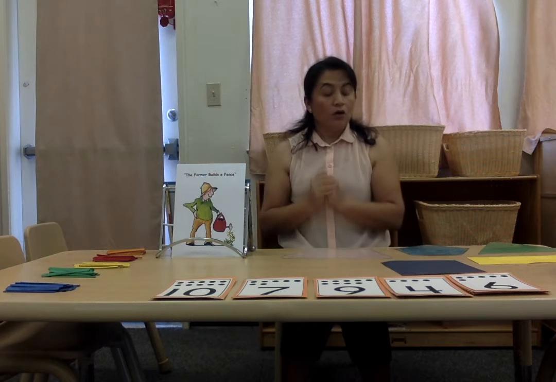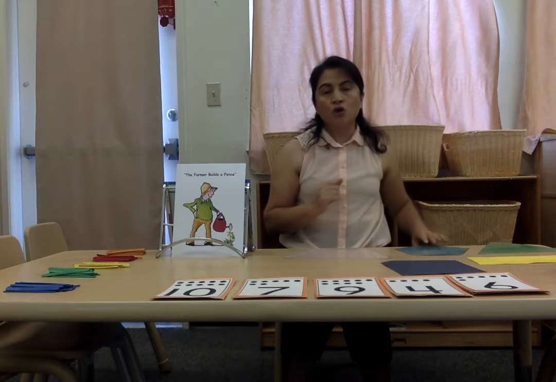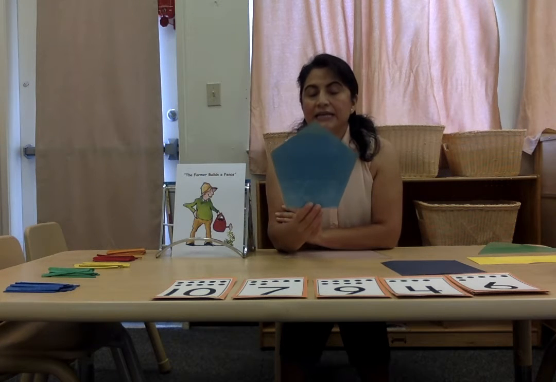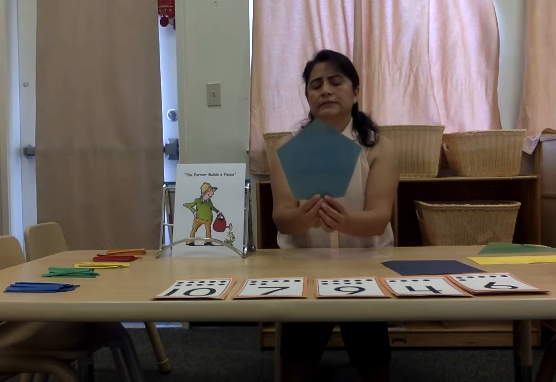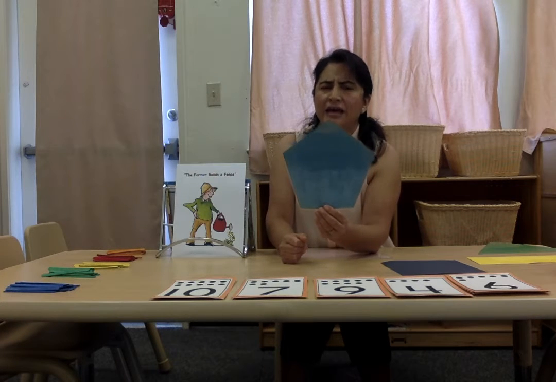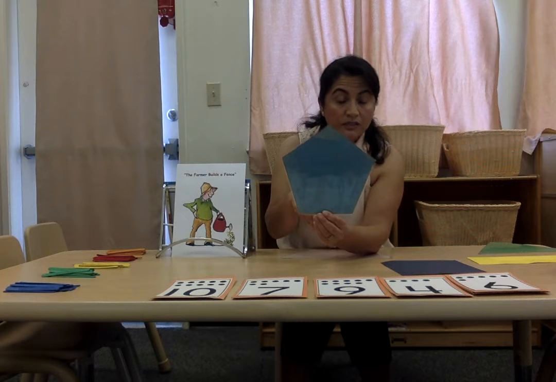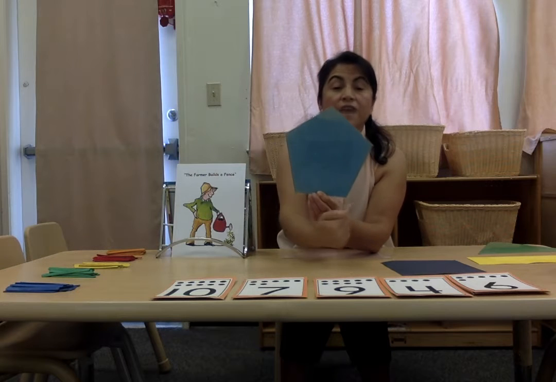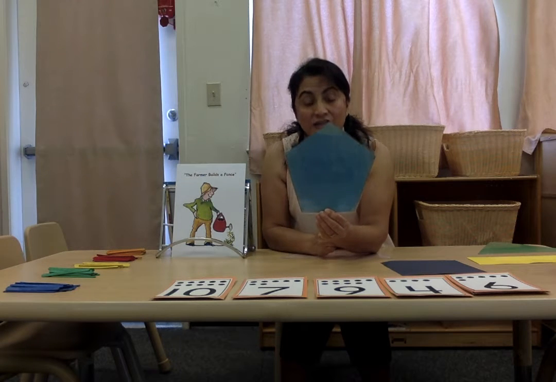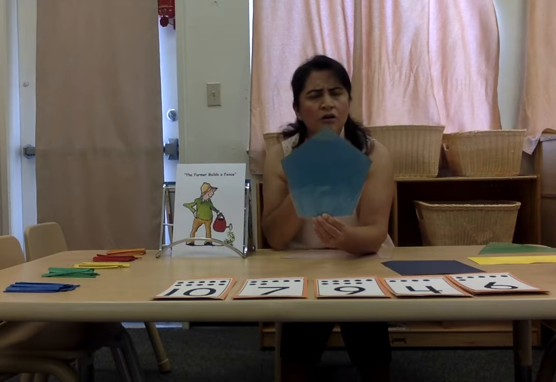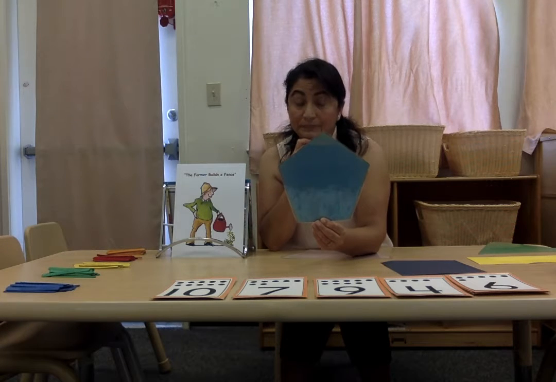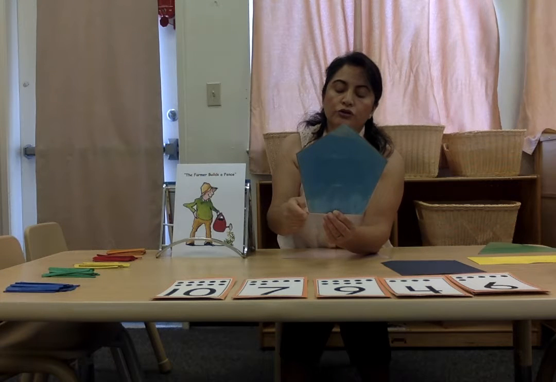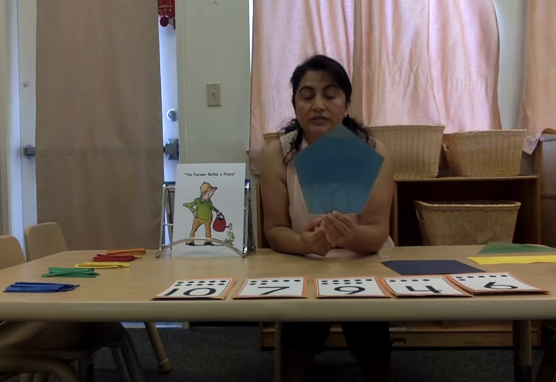And also the farmer has another shape in mind to build one of the fences. I'm wondering how many sides on this shape. Let's go count them together. 1, 2, 3, 4, 5. 5 sides on this shape. How many corners do you think? Are you ready to count them? 1, 2, 3, 4, 5. 5 corners in this shape.